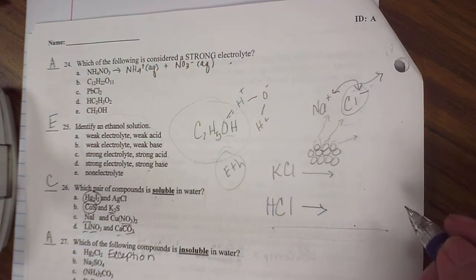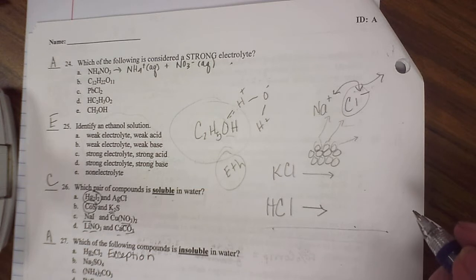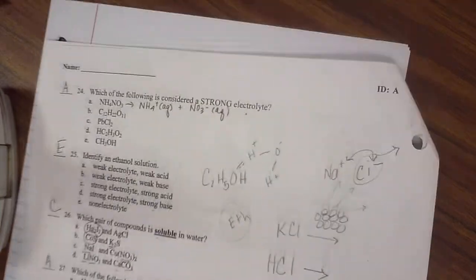If something is slightly soluble, it'll make maybe a little bit of an electrolyte, a weak electrolyte maybe, but it's not going to be a strong electrolyte. It must be fully soluble. So the best electrolytes are going to be those without exceptions, 100% sent over to the other side.